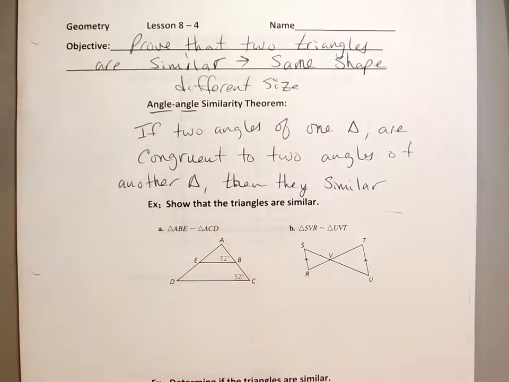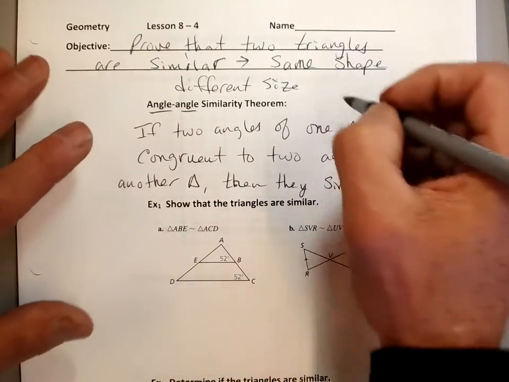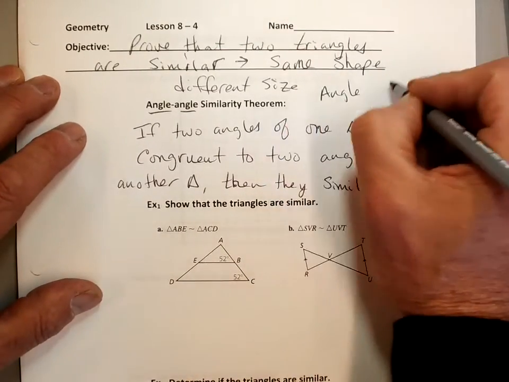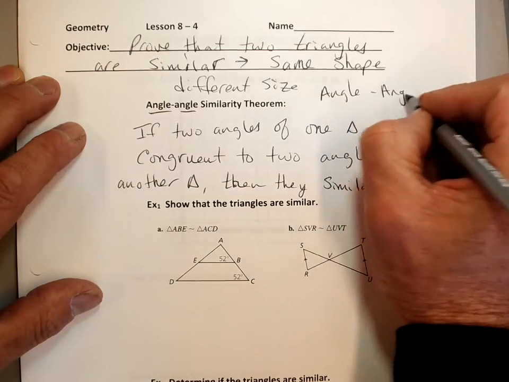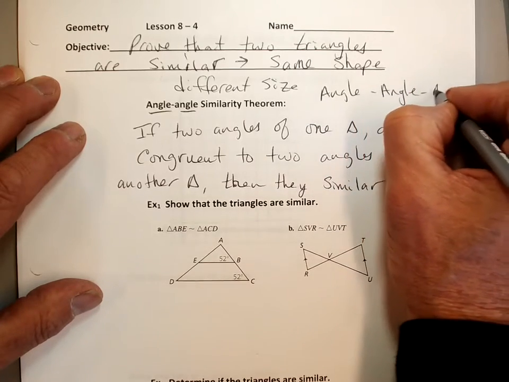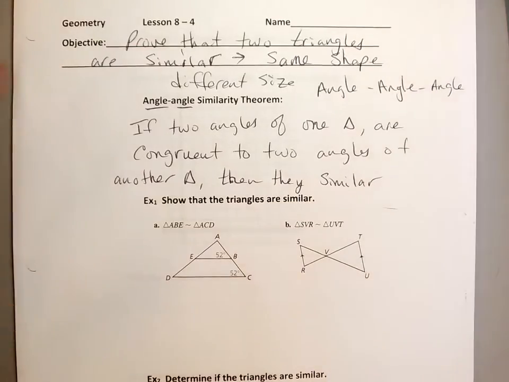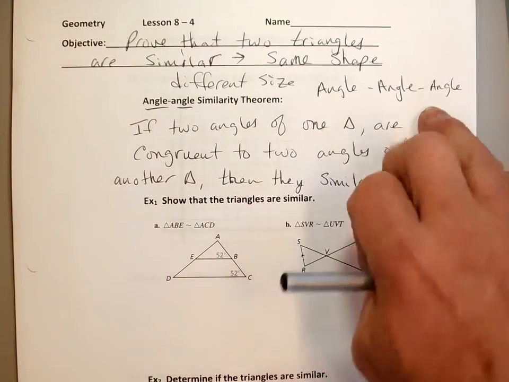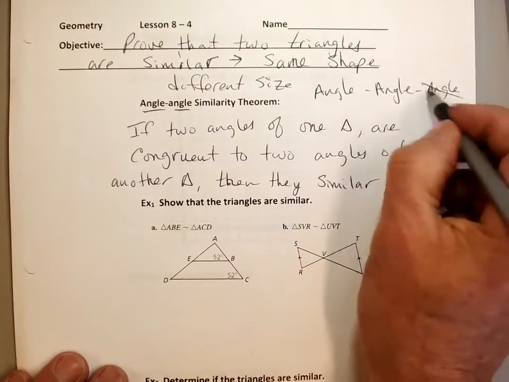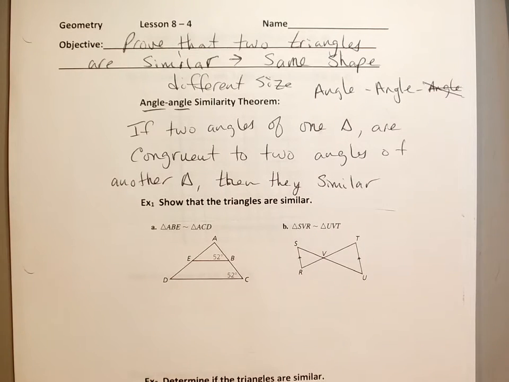Now the thing about it, it just makes obvious sense to me. It isn't called angle, angle, angle, because if you get 2, you automatically get the third, right? You only need 2 because it'll force the third. So you don't really need the third angle because it's always going to happen, okay? So let's take a look.